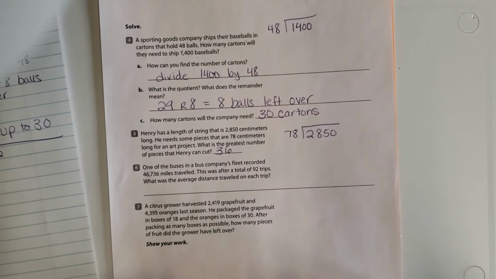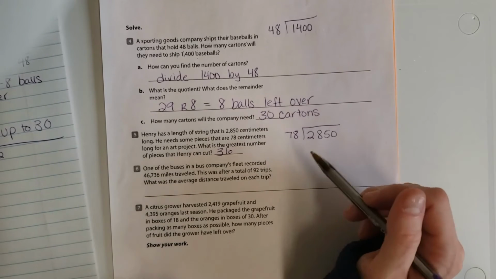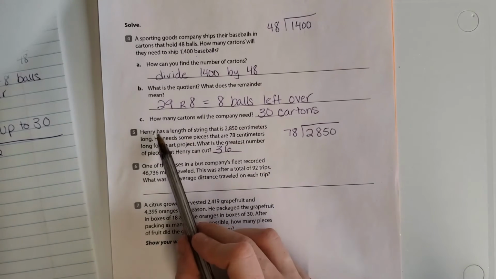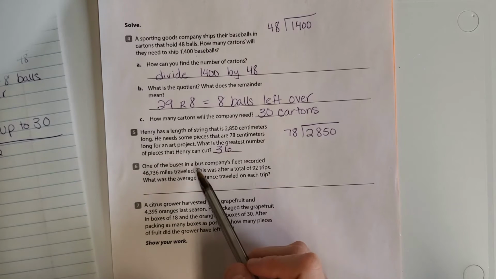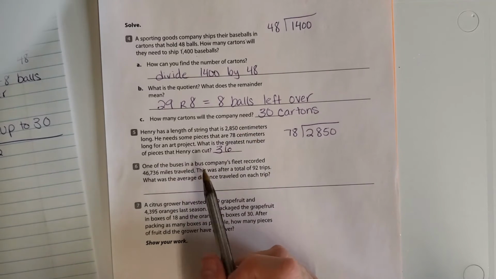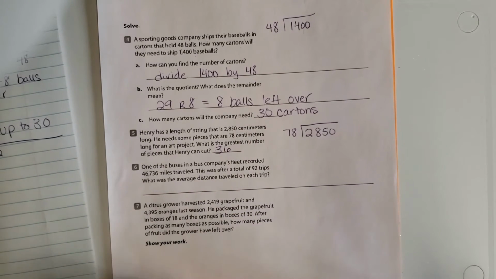So in these problems, once you get the remainder, it's all about discovering if you need to round up or down for your final answer. And that's going to depend on the problem that you're working with, the context of the problem. What's the story? Are you putting things in boxes? Are you cutting things into pieces? That's going to let you know if you should round up or down after you get that remainder.